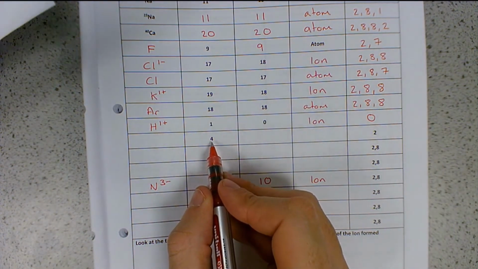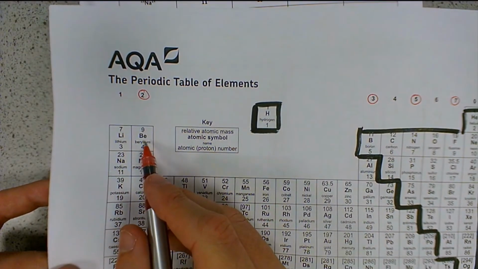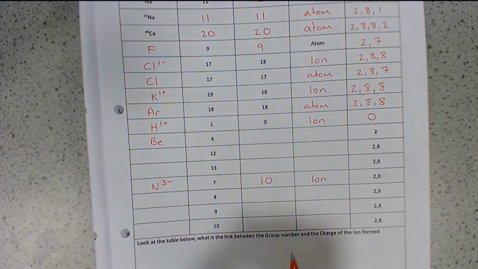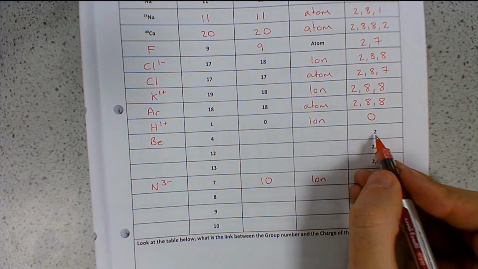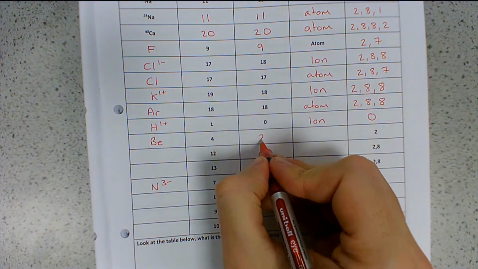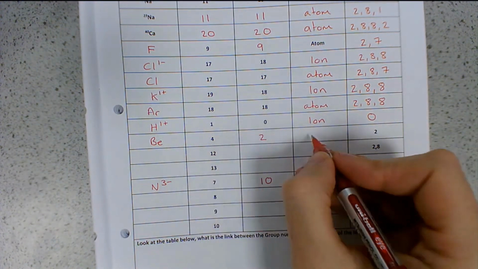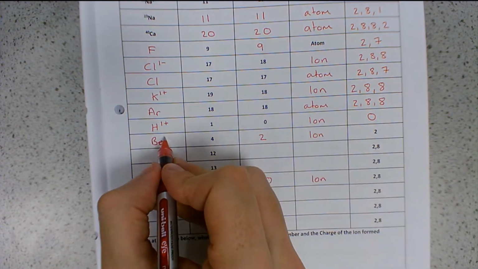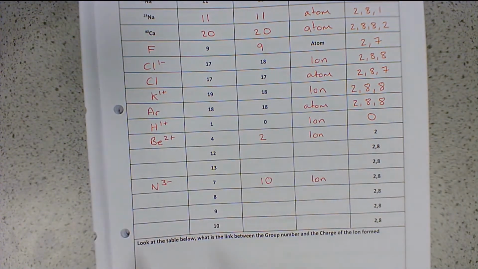Number of protons 4, atomic number 4 is beryllium. So whatever this is, it is beryllium. And the electronic configuration is 2. So it means it must only have 2 electrons, which is less than the number of protons, which means it's an ion. So it must have lost 2 electrons, so it's 2 plus.